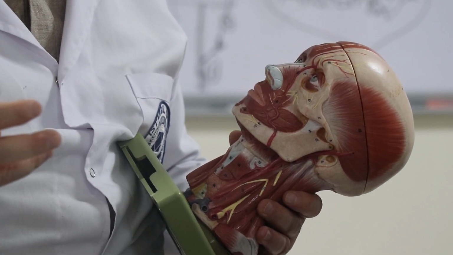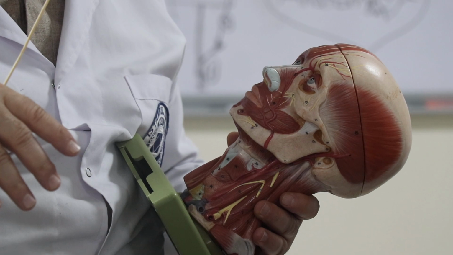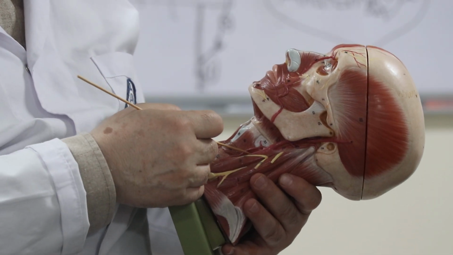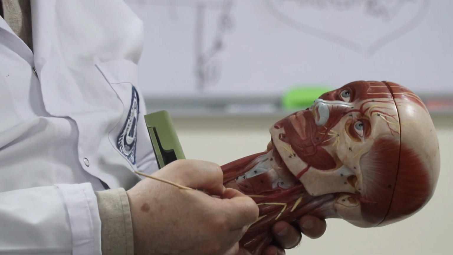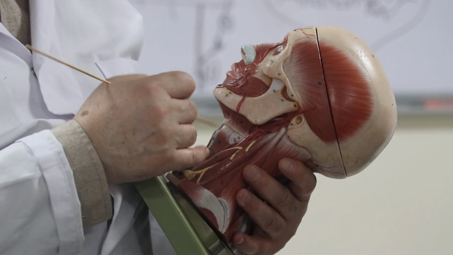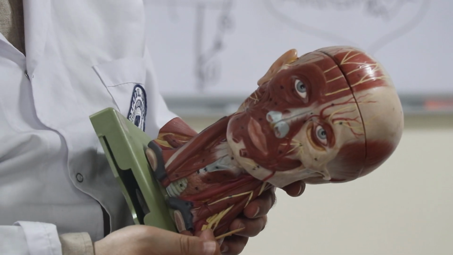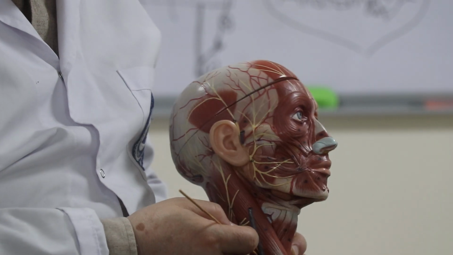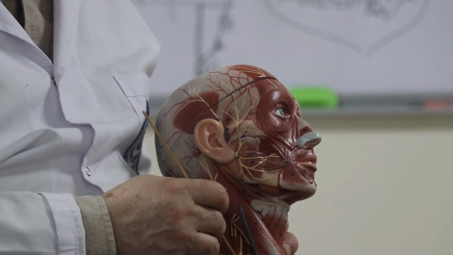We also have the ansa cervicalis and the cervical plexus there too. One other clinically important thing is the omohyoid. We have the superior belly and inferior belly of the omohyoid.